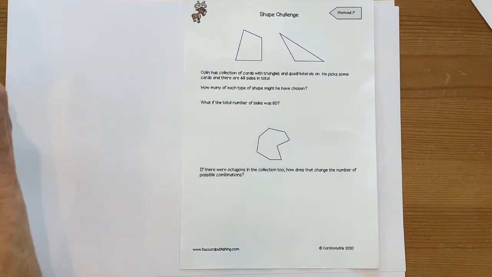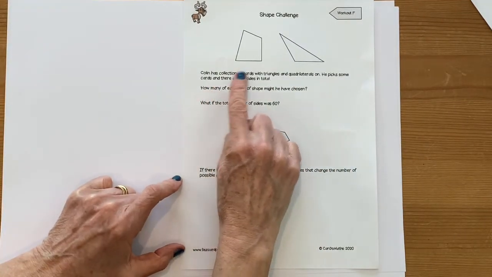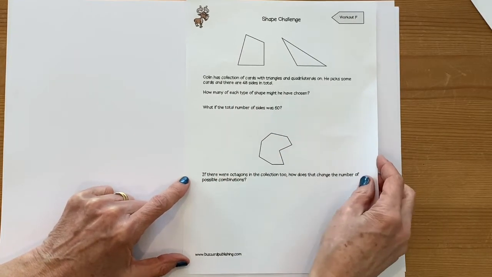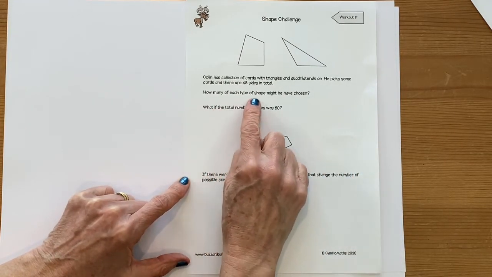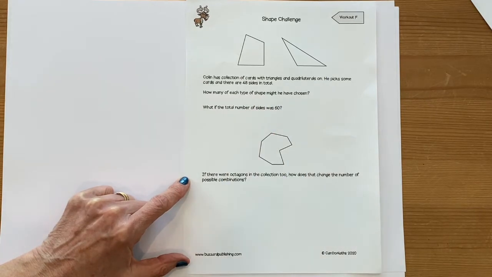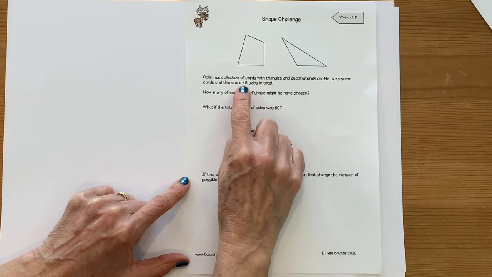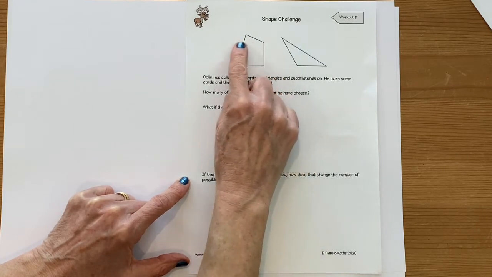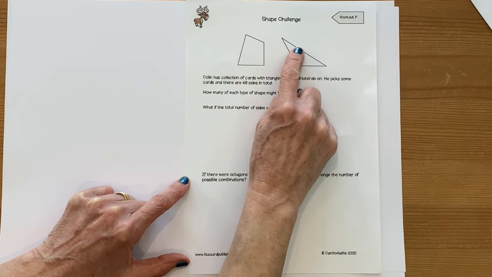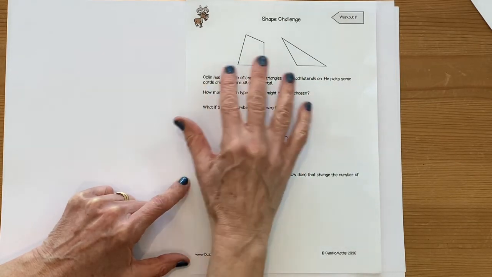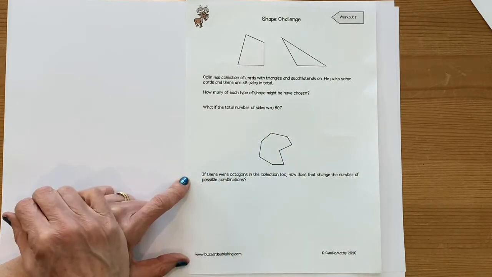Let's find out what Colin's up to. He picks some cards, triangles and quadrilaterals, and there are 48 sides in total. How many of each type of shape might he have chosen? Oh goodness. So we know there's a total of 48 sides, and we know it's made up of quadrilaterals or triangles. What could the combination be? If you go and have a go, then come back and have a look if you want a hint.